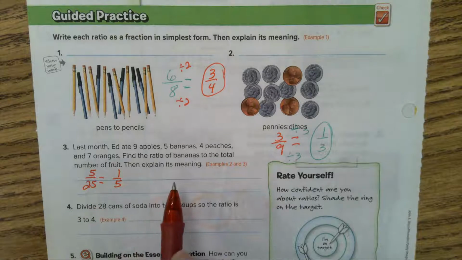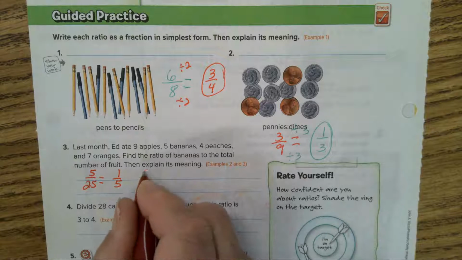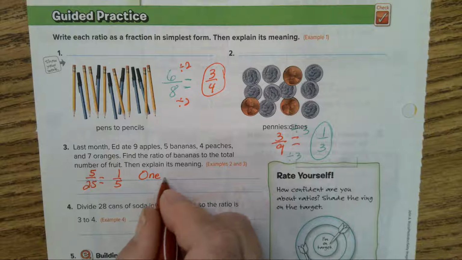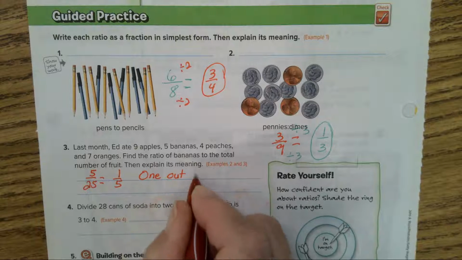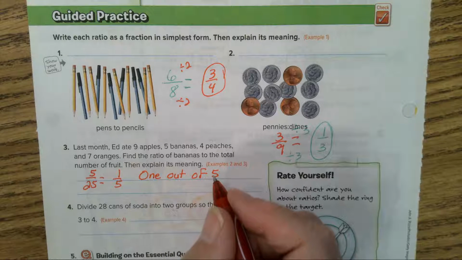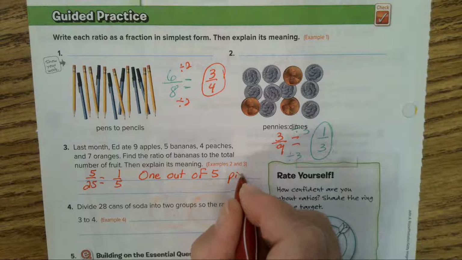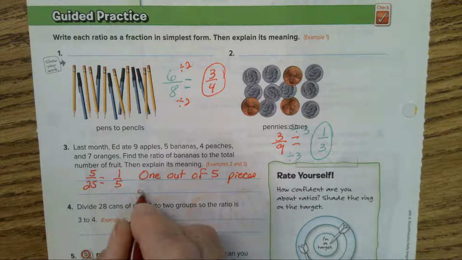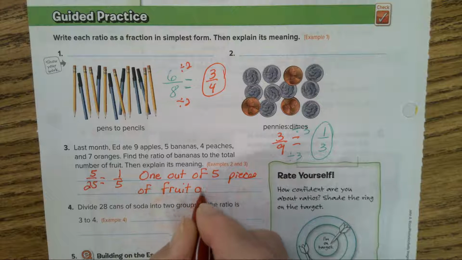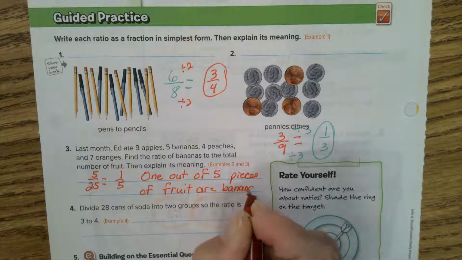What does that mean? Let's write it out in words on this one, because when it says explain the meaning, 1 out of 5 pieces of fruit are bananas. Okay.